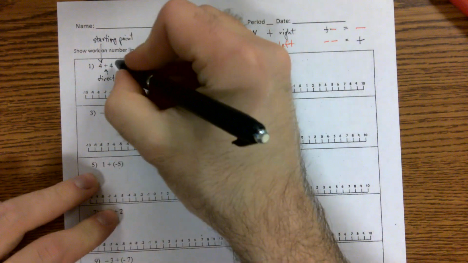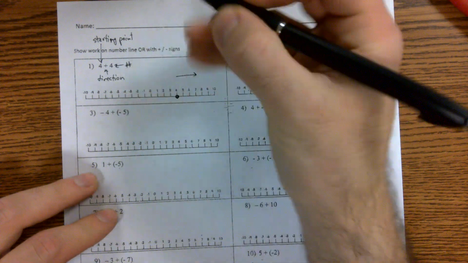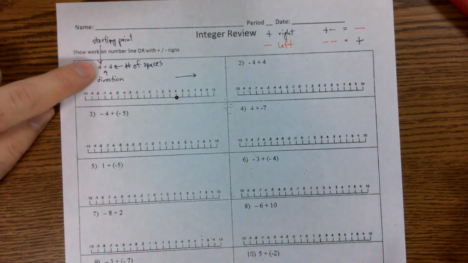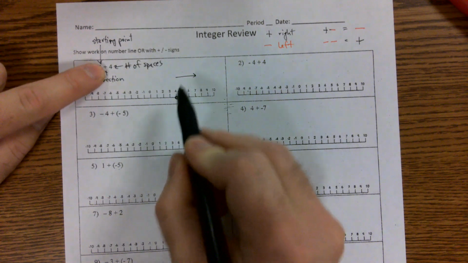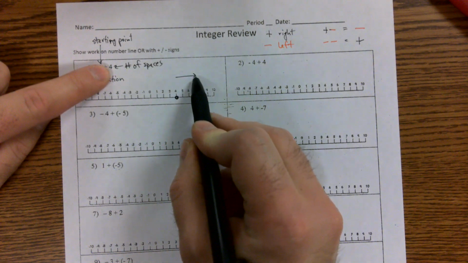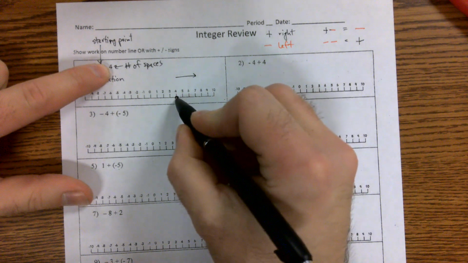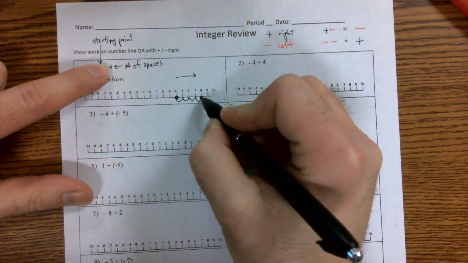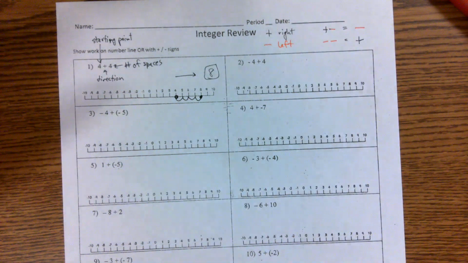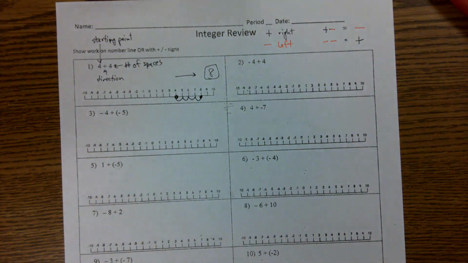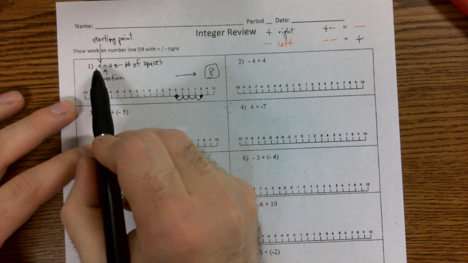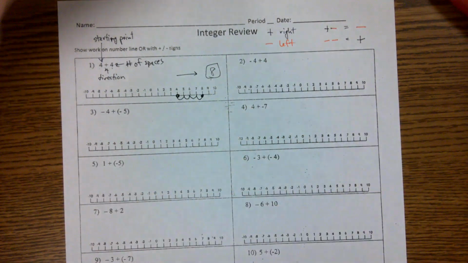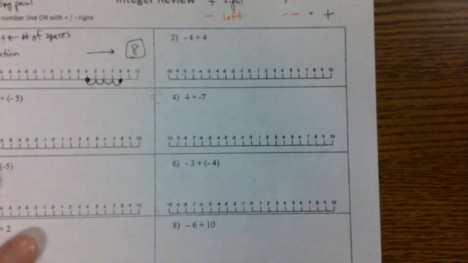How many spaces? That's what our second number represents, the number of spaces that we move. So we start at 4. Plus tells me I'm going to the right. 4 more spaces. Let's count it out. 1, 2, 3, 4. Boom. We land right here at positive 8. And that makes sense. We should all know, hopefully, that 4 plus 4 is 8. But on the number line, following this process, that's how we would figure that out.